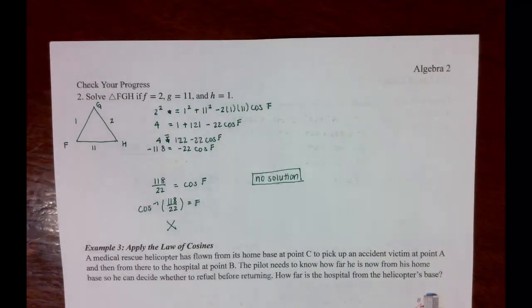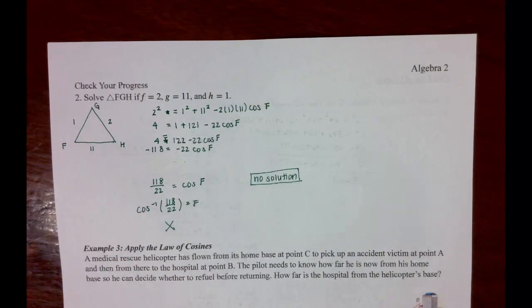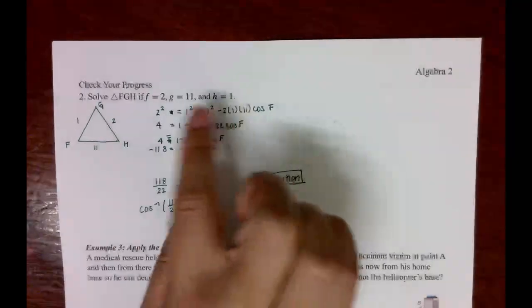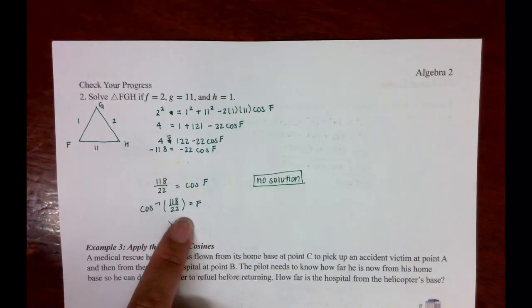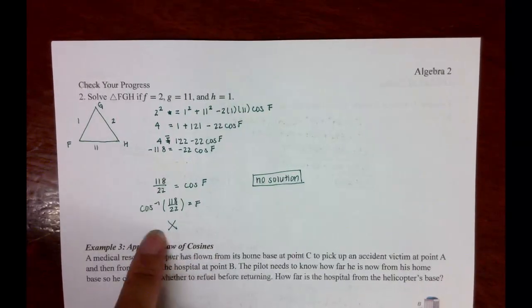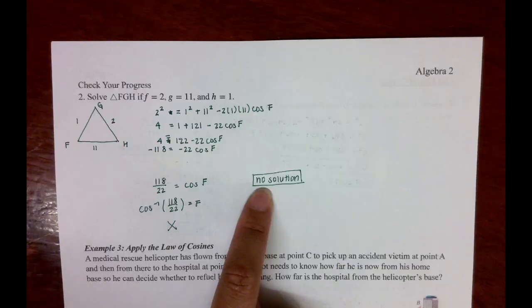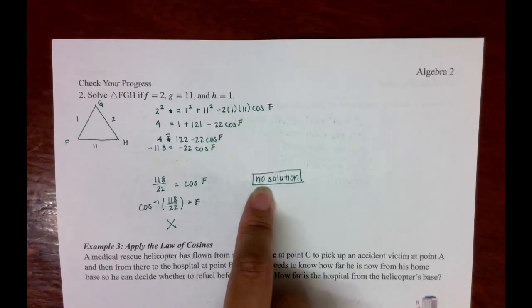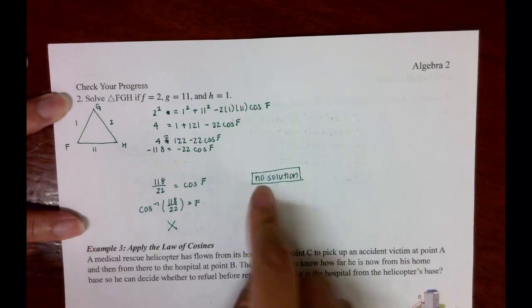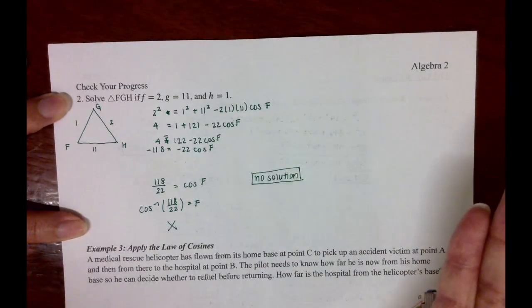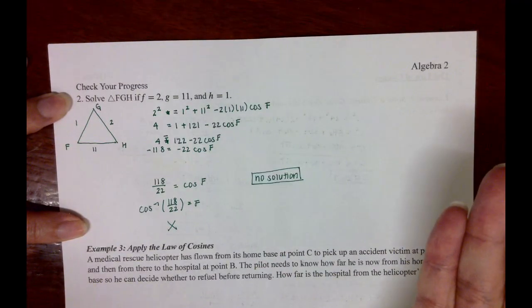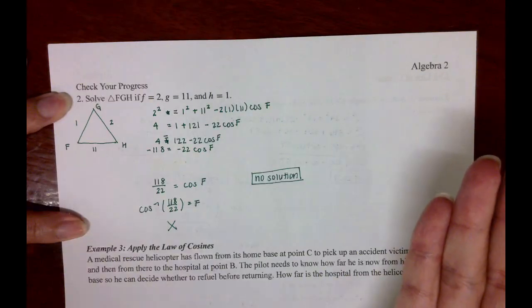Okay, so for CYP2, plot twist, there actually is no solution, okay? The reason why, if you chose to solve it, when you hit your cosine inverse, you would have gotten an error message, because it doesn't work. So it's no solution, okay? The reason why is because it doesn't even meet the triangle inequality theorem postulate that we learn in geometry, right?